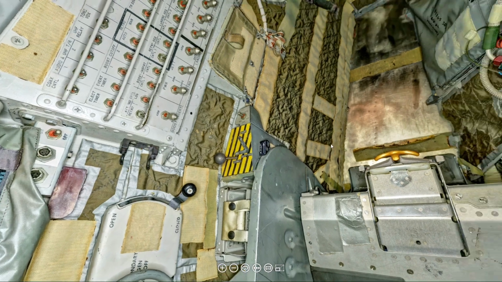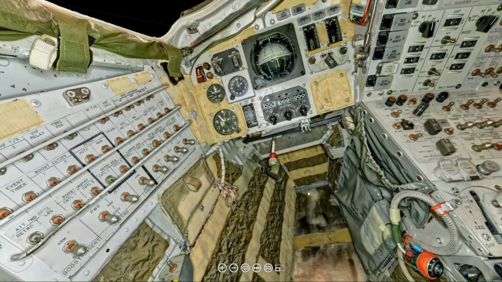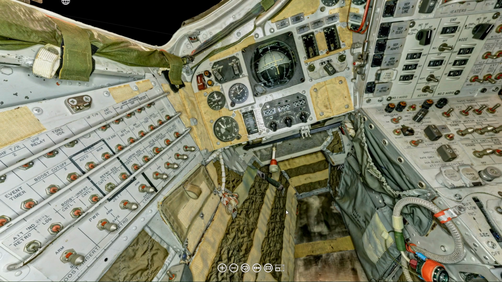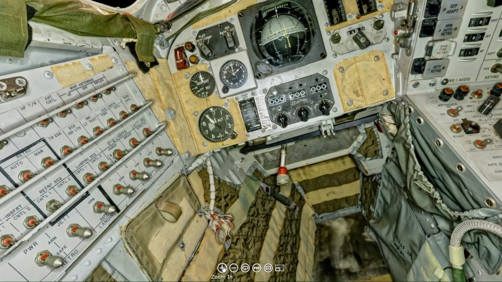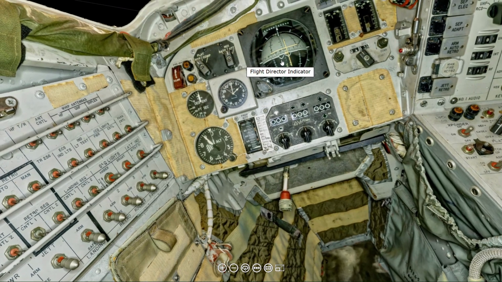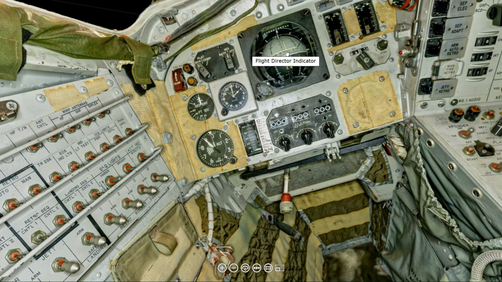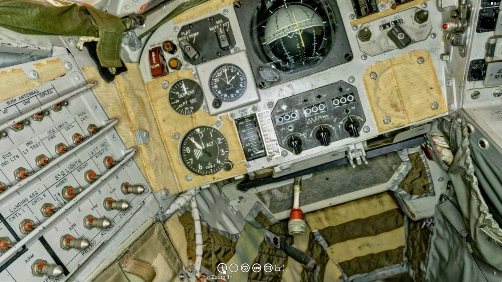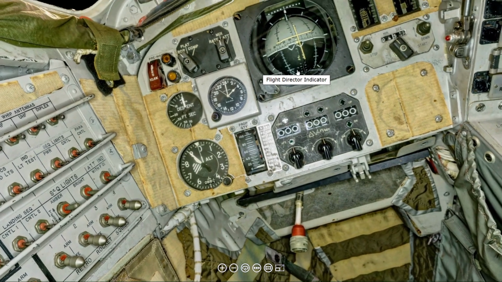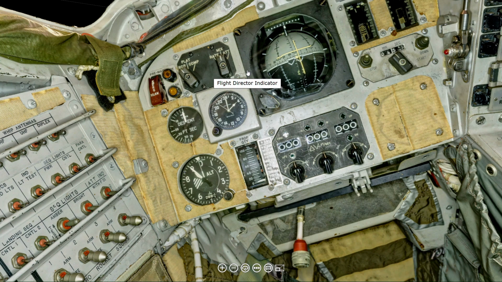In this issue of Spacecraft Guide, we're going to do some more work on an instrument that, again, controlled the Flight Director needles here, and also mixed the needles up for range and rate of change. So that is going to be the Flight Director Selector mode.